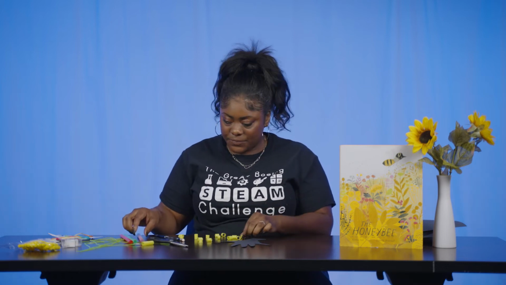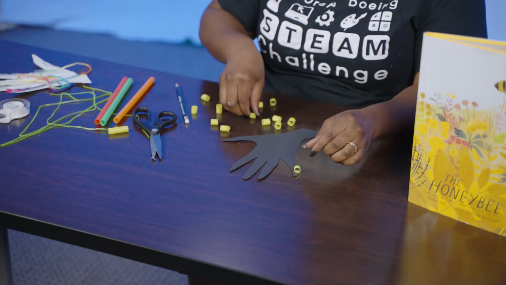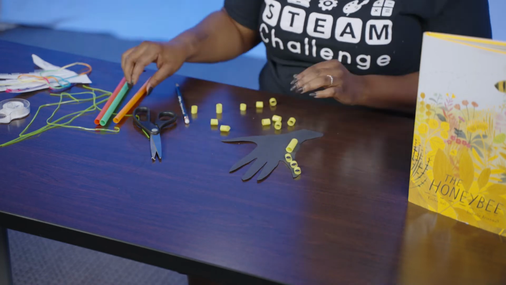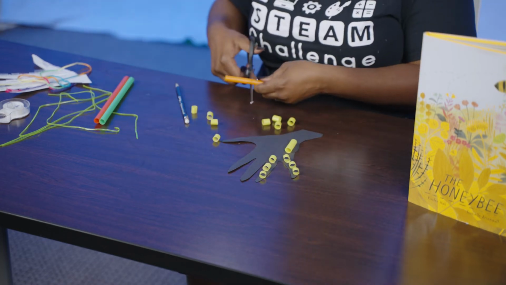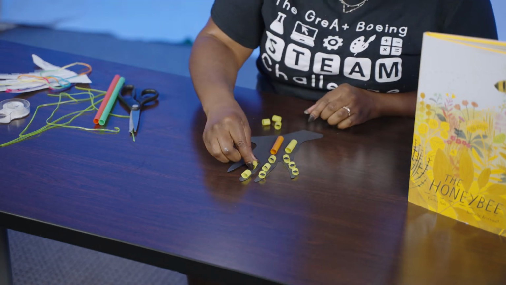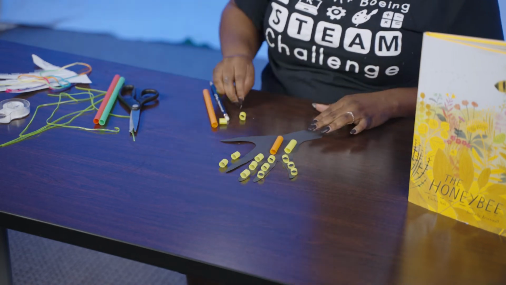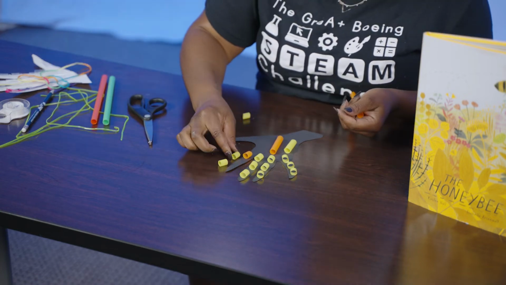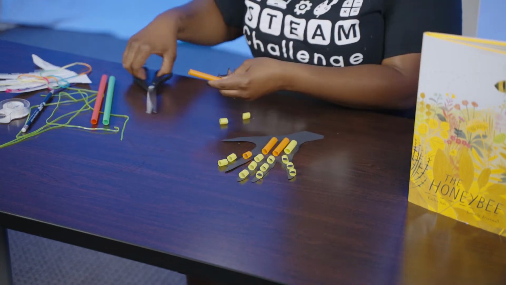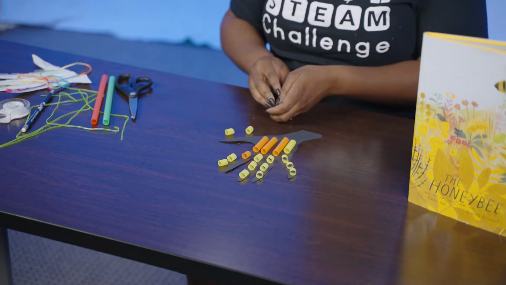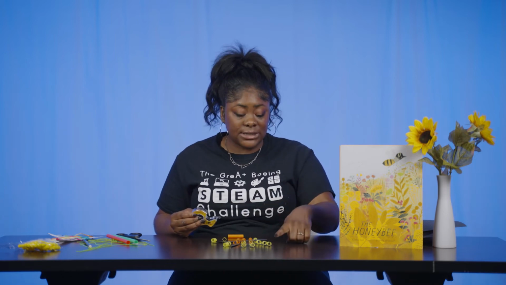And on our thumb, we have 1, 2, and then 1 long segment. You're going to want to line up your straw segments on your hand. Now you're going to want to place double-sided tape on the back of the straws and stick it onto your hand. Do not tape the top of the segment just yet.